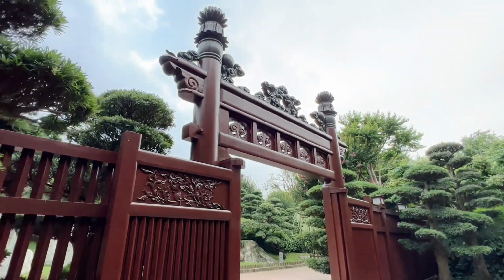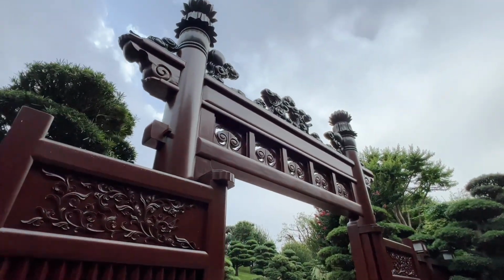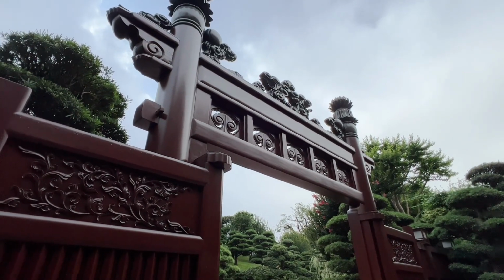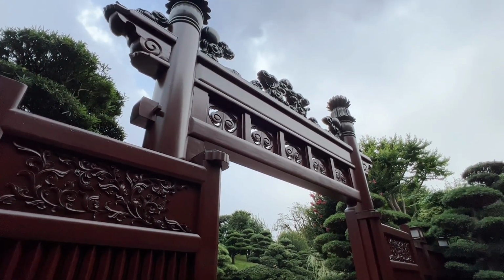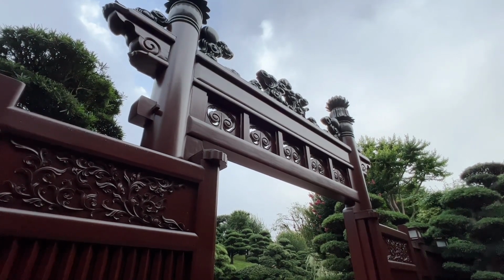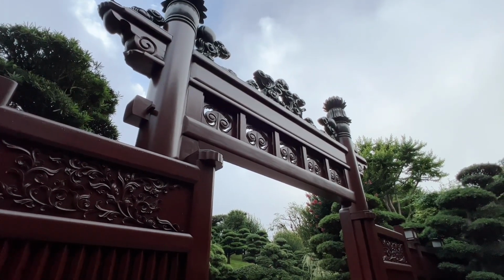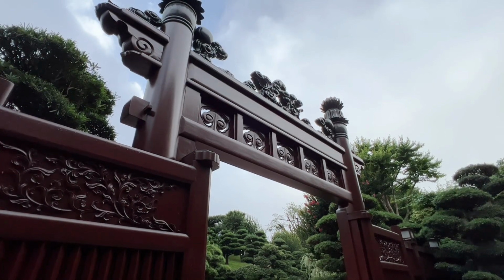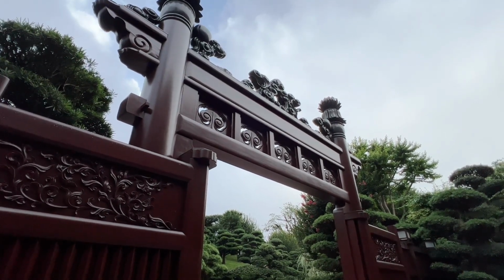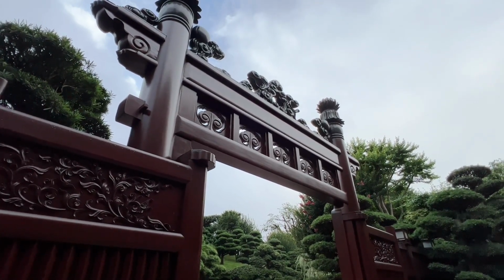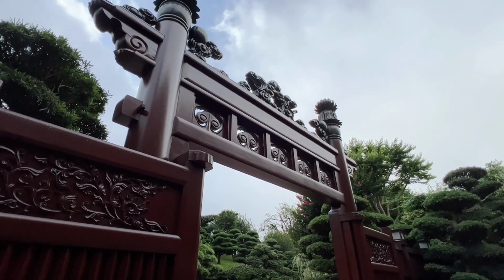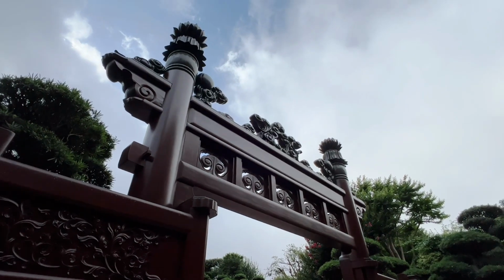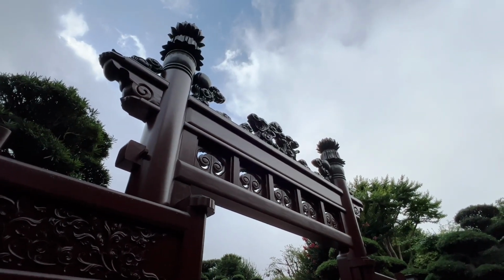Now this lintel that you see ahead of us, that lintel right there, that was a sign. If you were a high official in a Chinese dynasty, you would have a gate like this. This would indicate that you have a high rank in a Chinese dynasty. And so this really ornate, beautiful lintel would be a symbol of that.